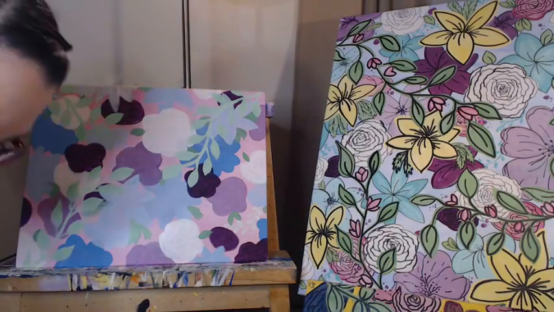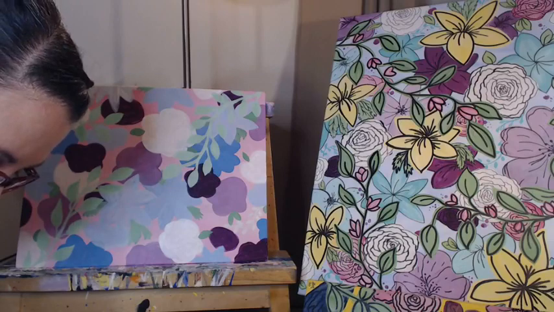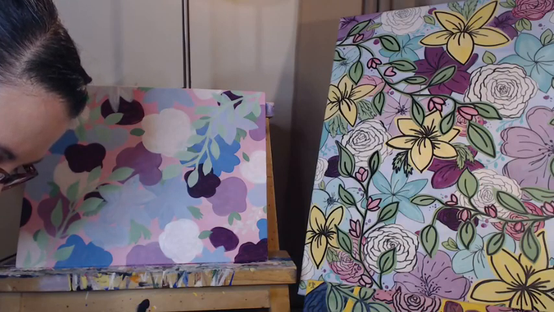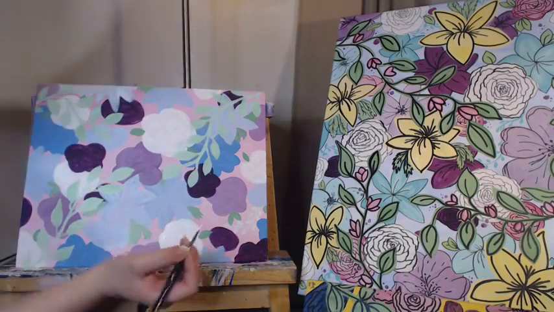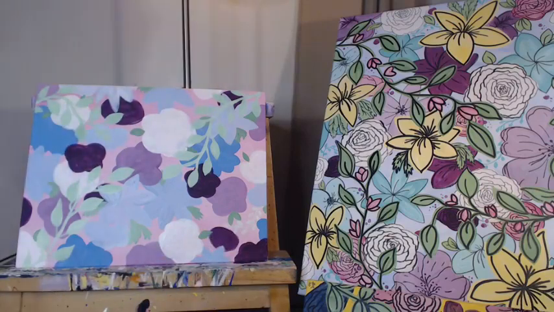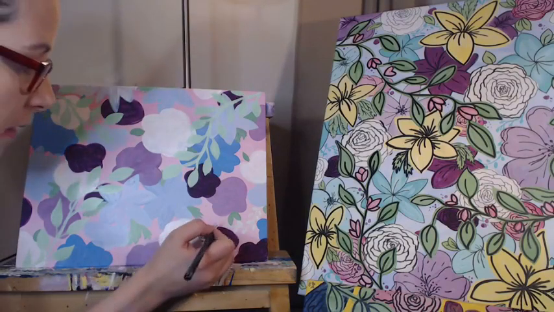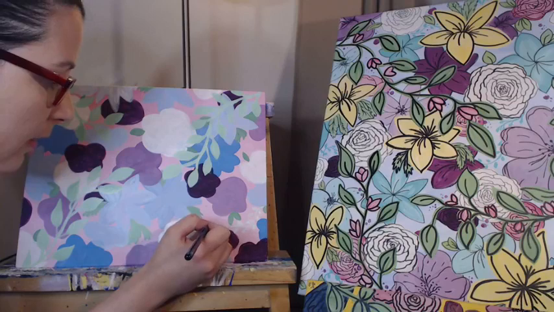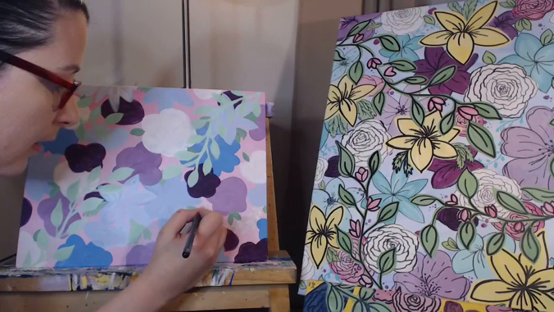Little vine that's living over there. Okay. And maybe this vine kind of comes back around up here.